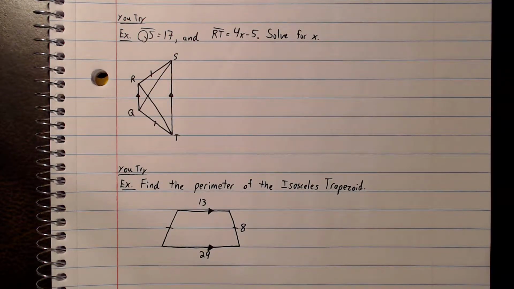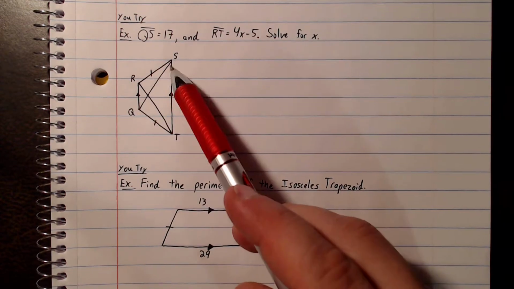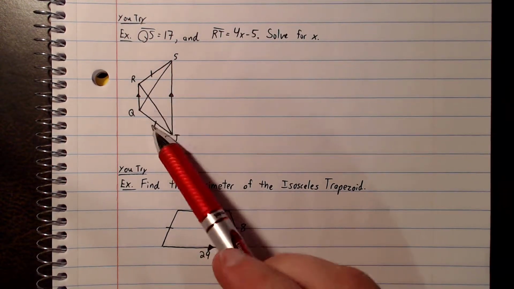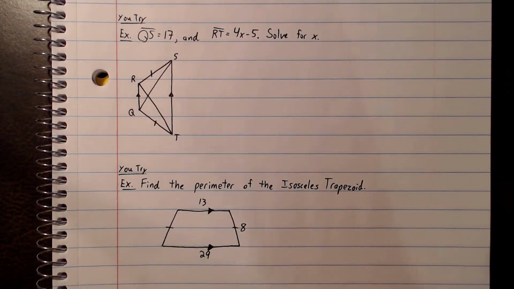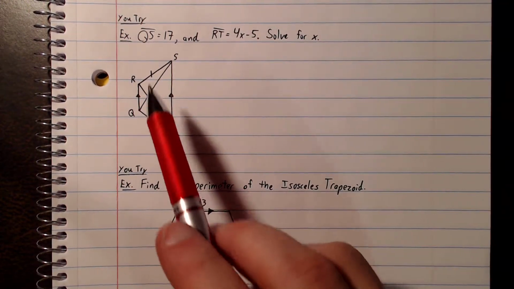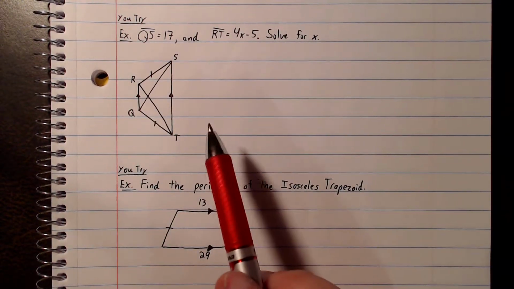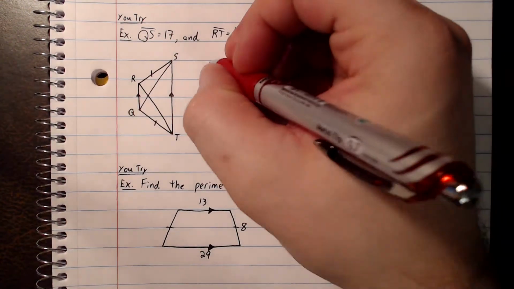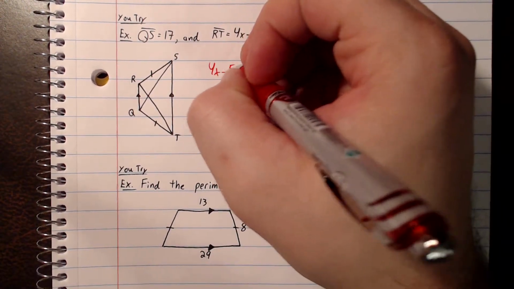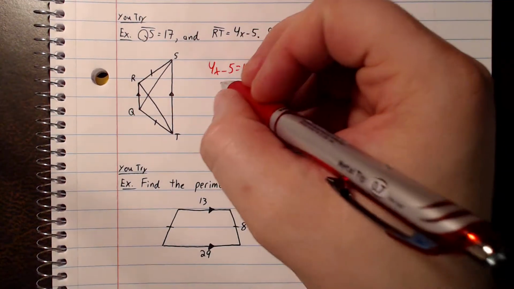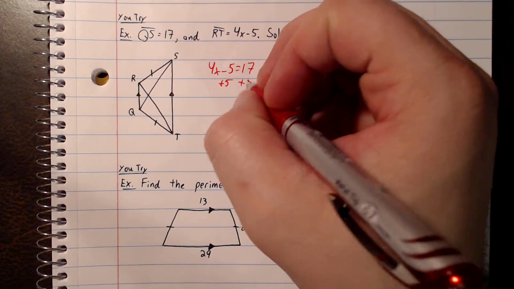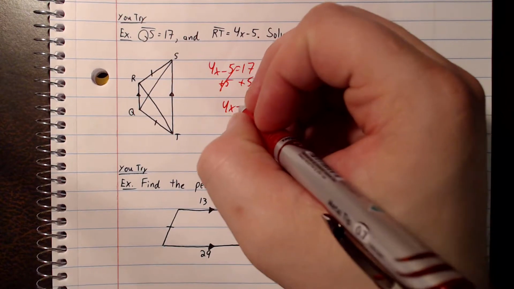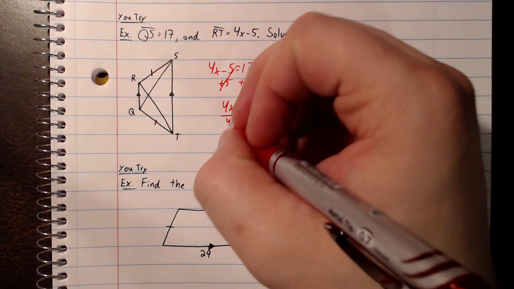Okay, let's see if you did it. We want to work with QS, which is a diagonal, and it's an isosceles trapezoid, so we should be thinking about diagonals being congruent. So they give us RT, and they give us QS, and those should be equal to each other. I'm going to add 5 to both sides, and then divide by 4.